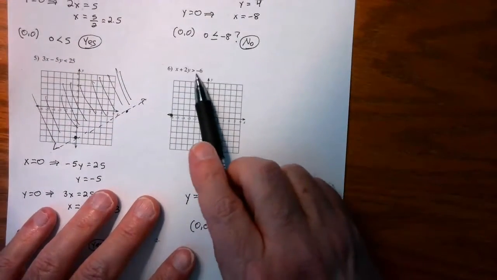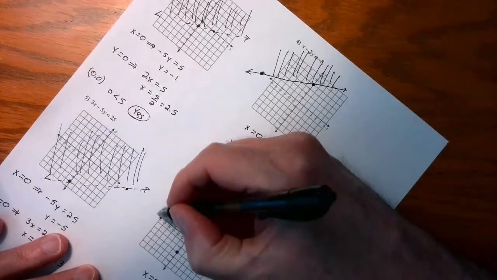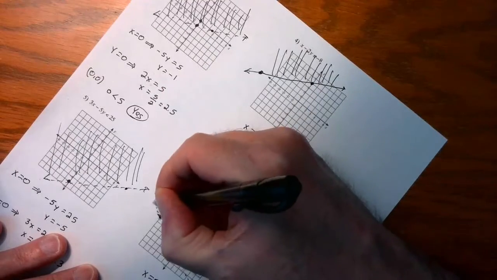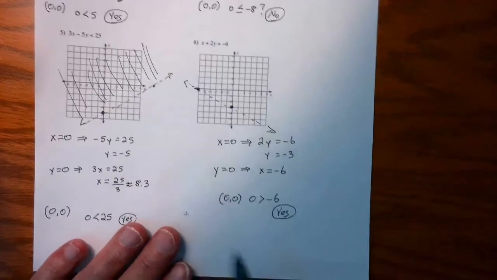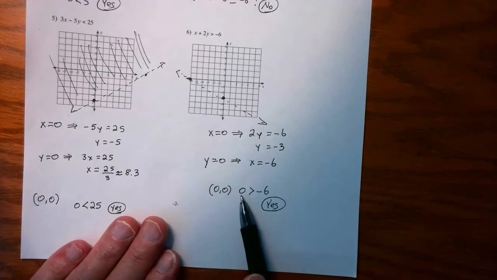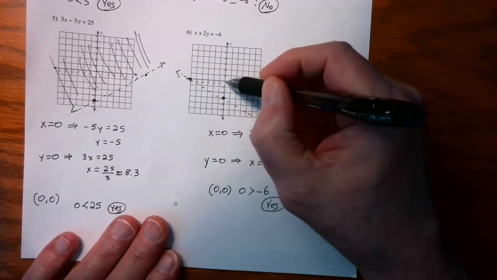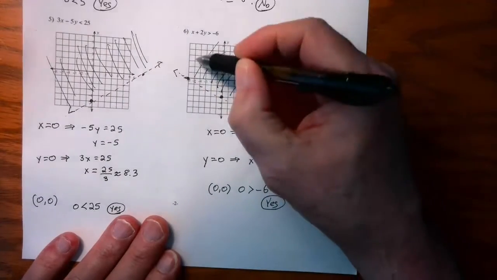This simply says greater than. So this is a dotted line. Check the origin. 0 is greater than negative 6. It sure is. 0 is greater than negative 6. So shade above. This is a part of the answer. The origin is a part of the answer.